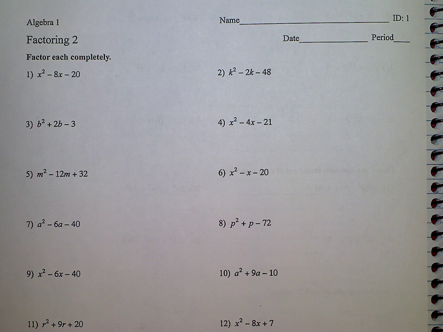Somebody said 10 and 2. Negative 2 and 10. Negative 10 and 2. Is it negative 5 and 4 or negative 4 and 5? Negative 5 and 4. Okay, so let's go through here. Negative 4 plus 5 is positive 1, so it's not these two.